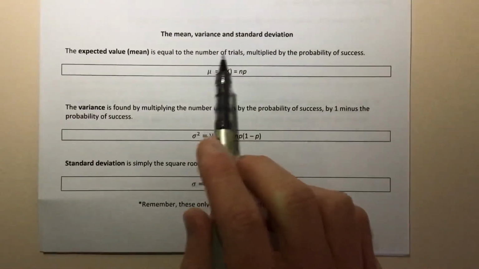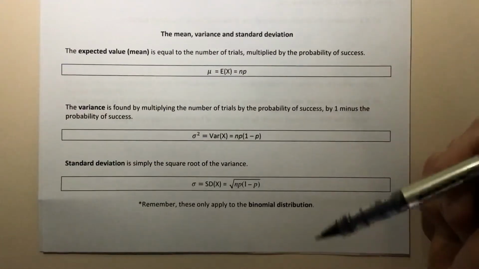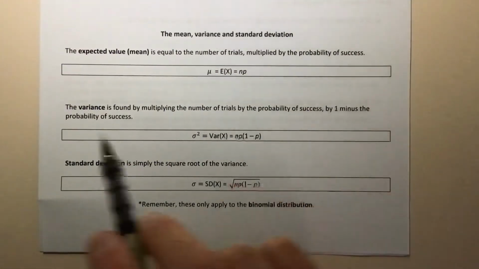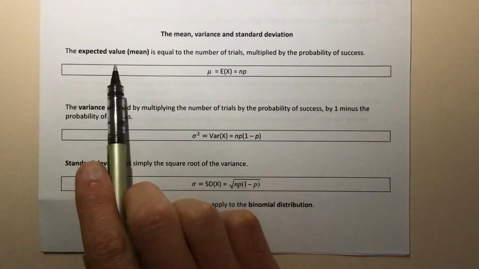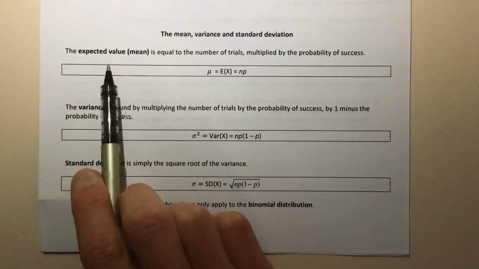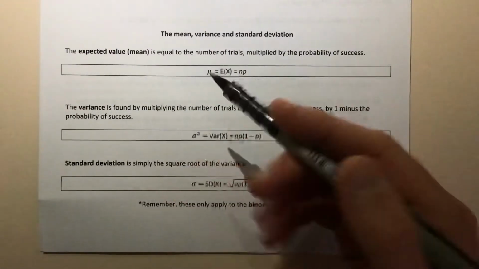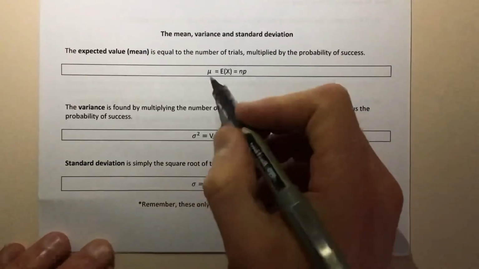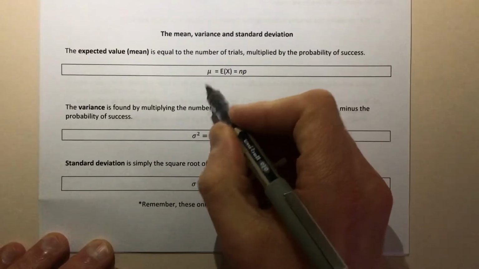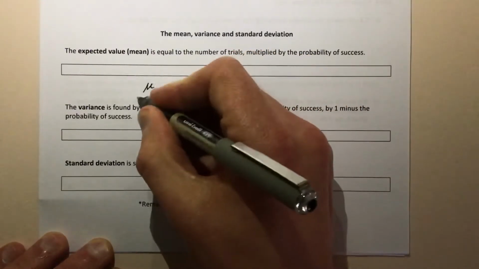Okay, moving on to the mean, variance and standard deviation. With binomials, these are 3 relatively straightforward formulas that you just need to apply. When we talk about the mean, another way of saying that is the expected value. In a binomial distribution, that's the expected number of successes when you're running a trial multiple times. The expected value, or the mean, is often represented with this symbol here, which is called mu. It looks a bit like our letter U, but with an extra tail at the front of it.